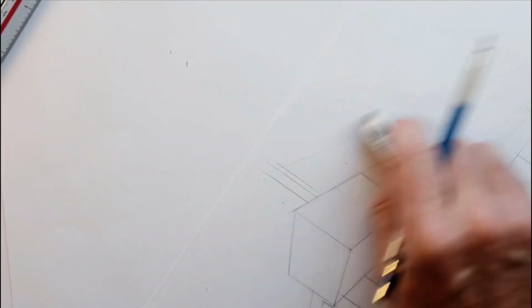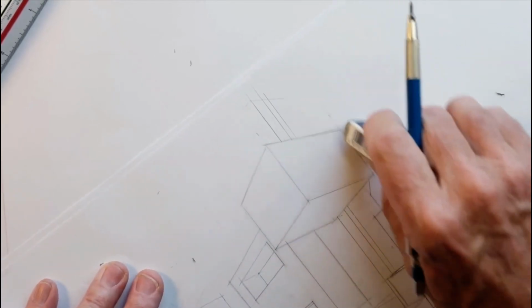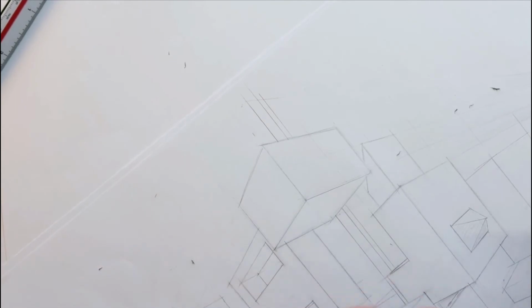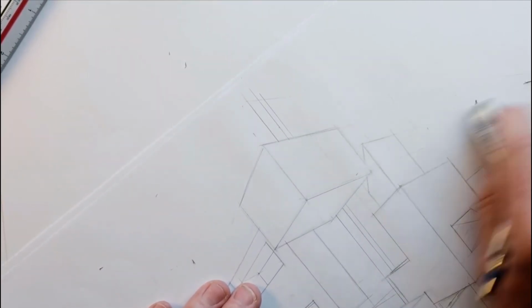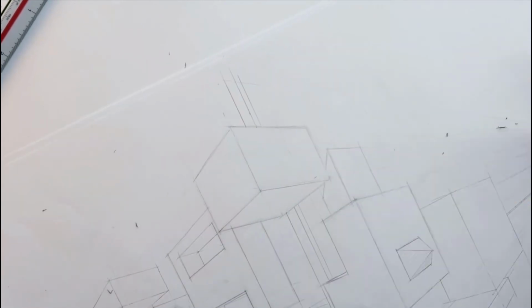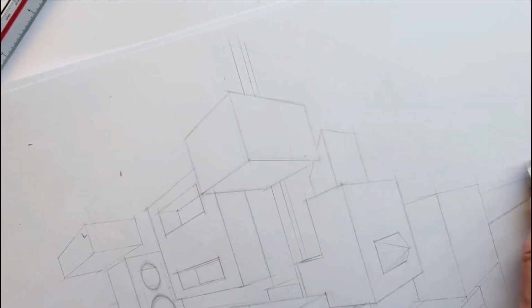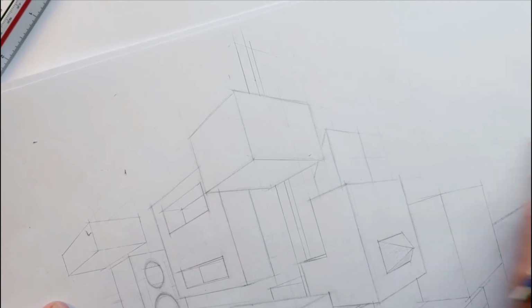If you're doing a normal city one, you will see part of your horizon line in the background, so you can leave it in that drawing. But if you're doing this kind of futuristic one, you can get rid of it.